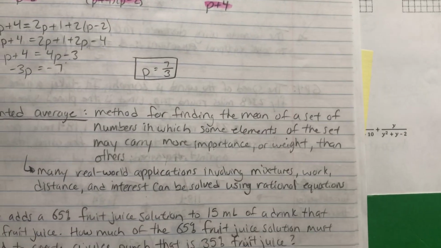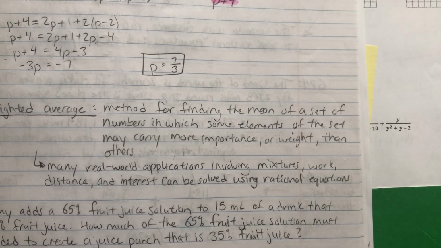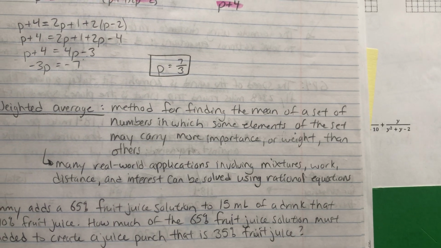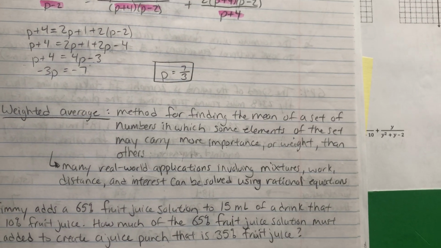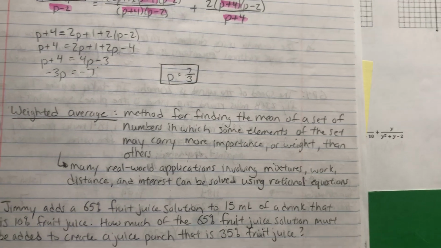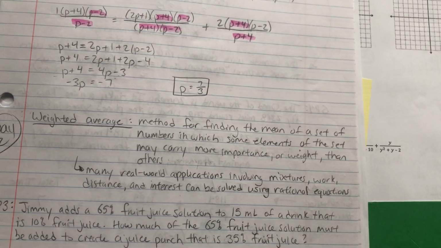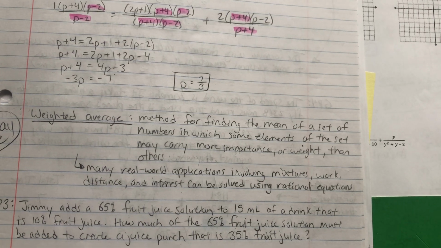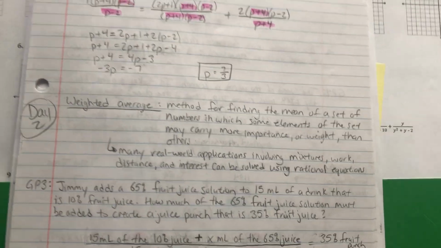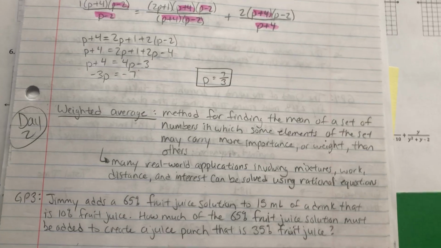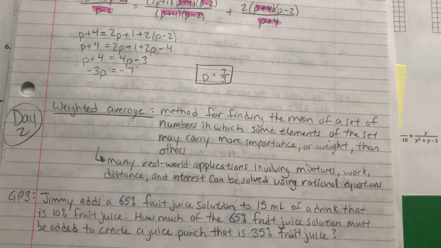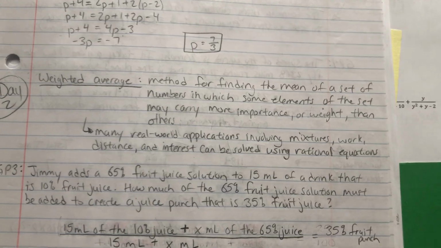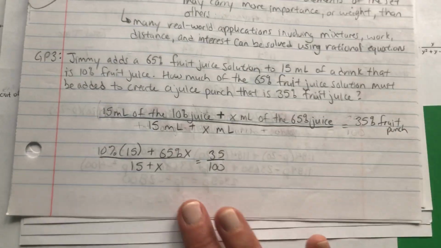So a weighted average is a method for finding the mean or average of a set of numbers in which some elements of the set may carry more importance or weigh more than others. So this idea is included in many applications involving mixtures, work, distance, and interest. Okay, so if you hear that expression of weighted average, that's essentially what we're doing in these videos with these word problems.